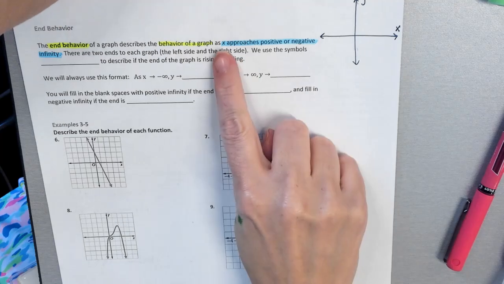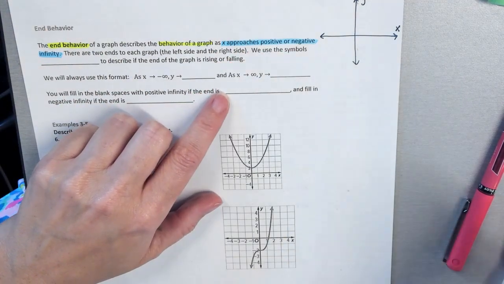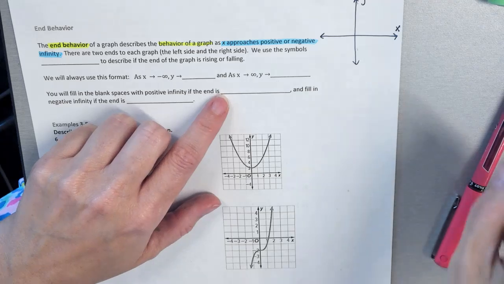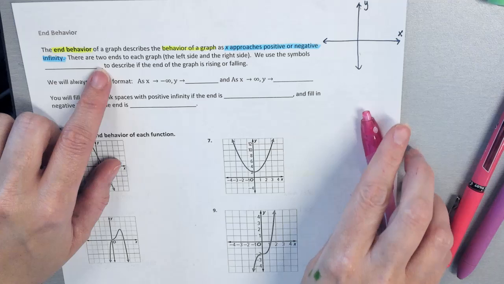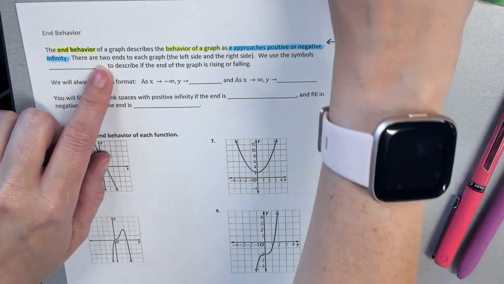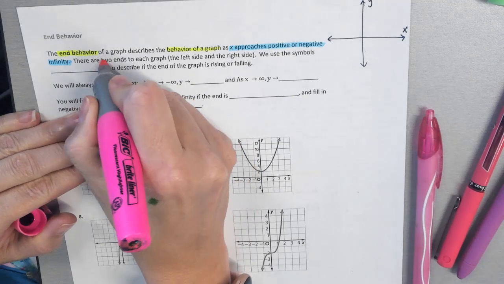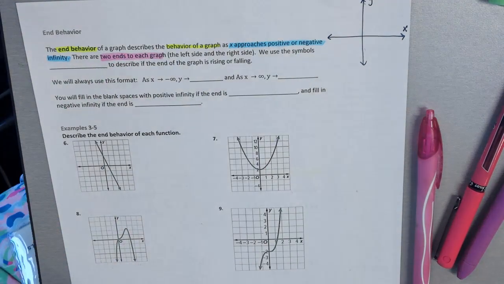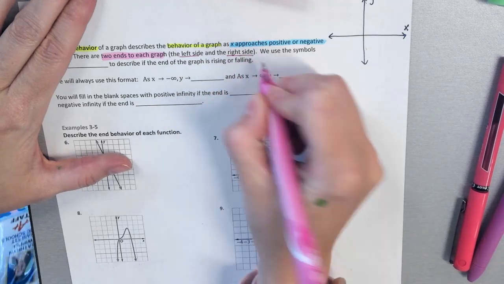Okay, so it says as x approaches positive or negative infinity. There's always going to be a left side of the graph and a right side of the graph. There are always the two ends, one on each side. So the two ends are going to represent the left side and the right side.